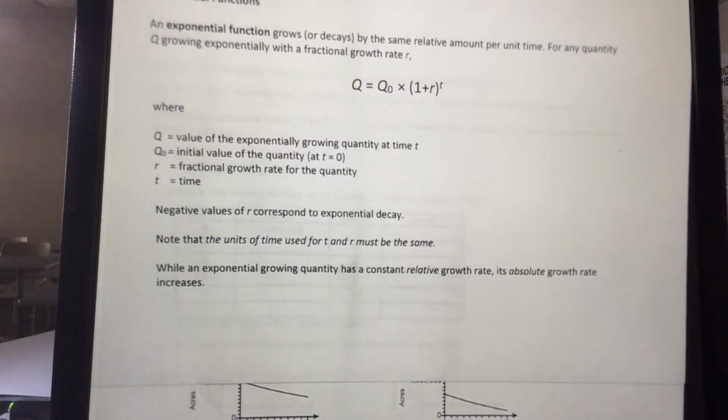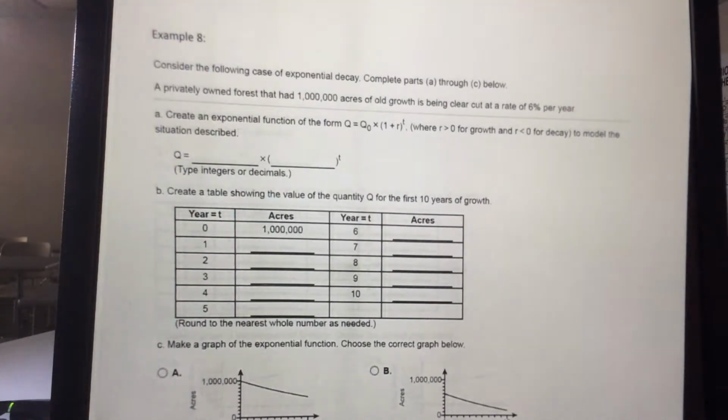Now negative values of R correspond to exponential decay. And note that the units of time used for T and R have to be the same. Okay? That's very important, because if it's not, then you have to convert it from one unit to another to get those units the same. That means if the time is in minutes, the R, the fractional growth rate, has to be in minutes as well. While an exponential growing quantity has a constant relative growth rate, its absolute growth rate increases. All right, so now let's look at a few examples of this.